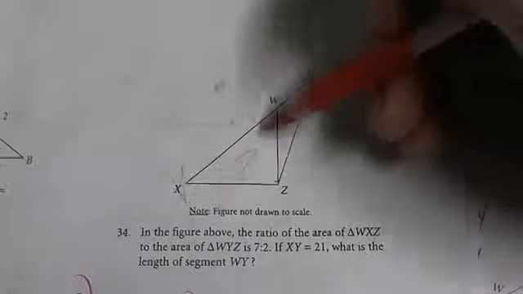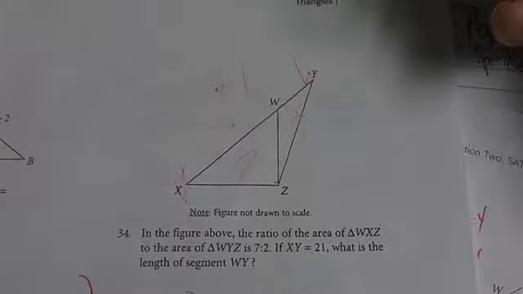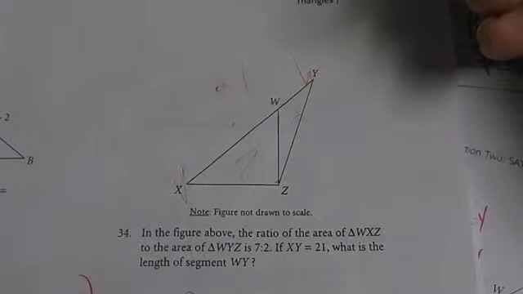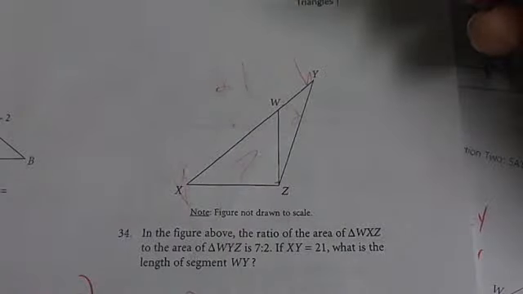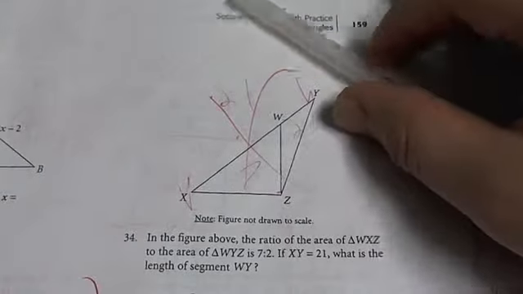Okay, so the ratio is 7 to 2. So the area is one half base times height. Why would you do that? Okay, I have no idea. Pretty tired. Skip 34.